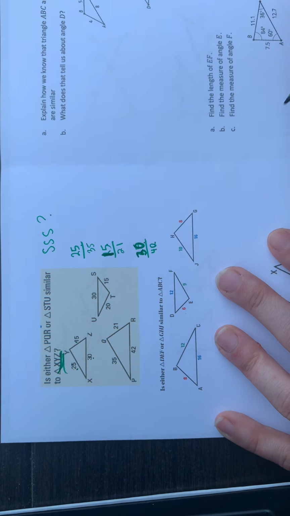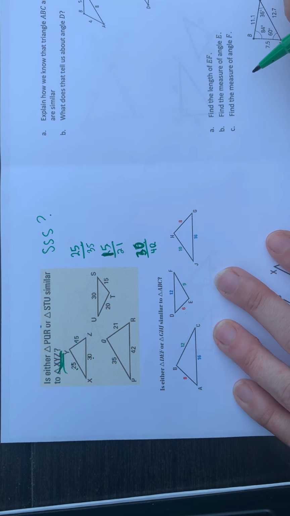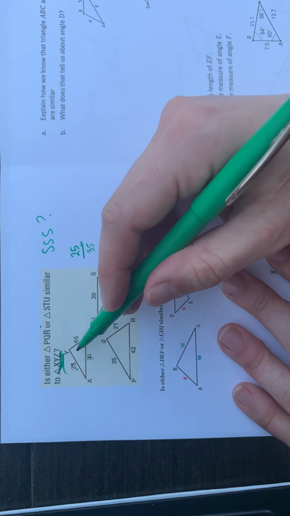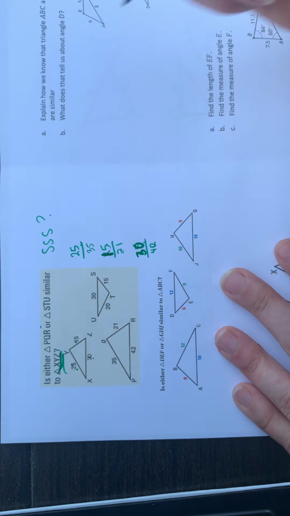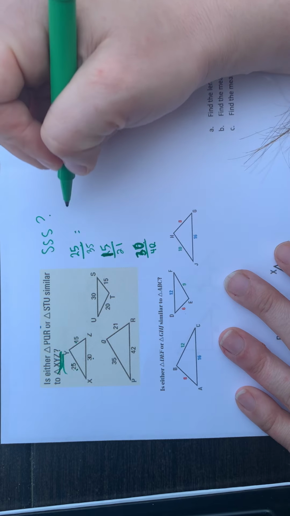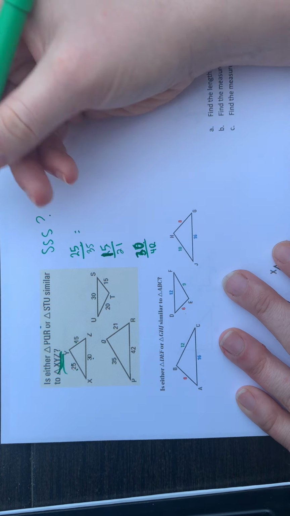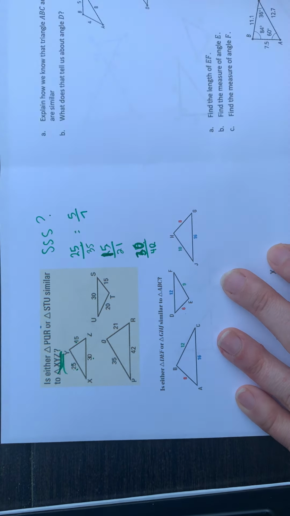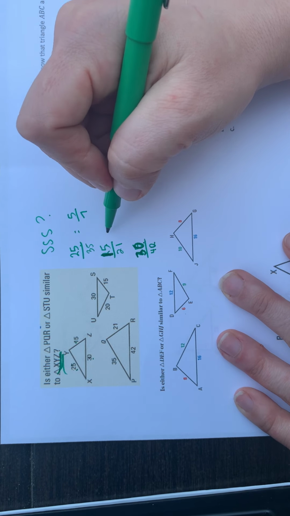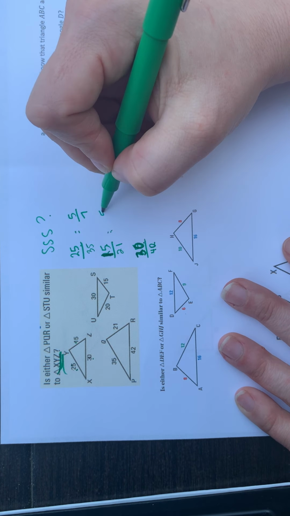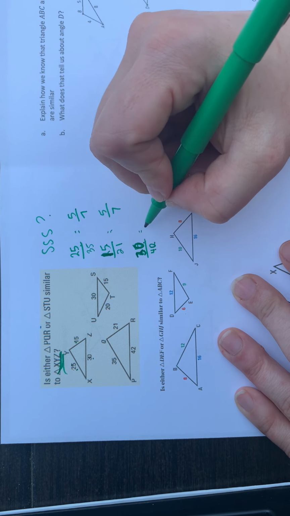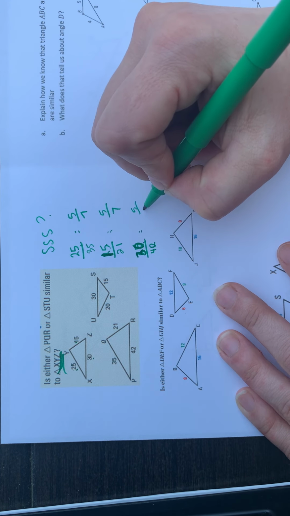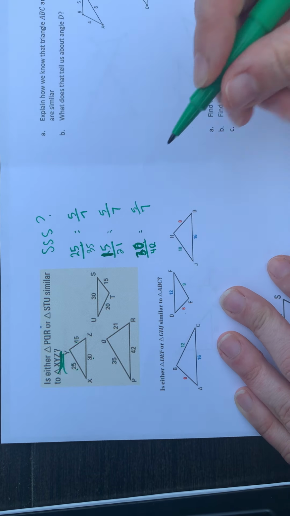If all of these ratios are the same, equivalent, then that means these 2 triangles are similar by SSS. Okay, so 25 over 35, if I reduce that fraction, I'm going to divide both of those numbers by 5. I get 5/7. 15 over 21 are both divisible by 3. I get 5/7. And 30 over 42 are both divisible by 6. I get 5/7.